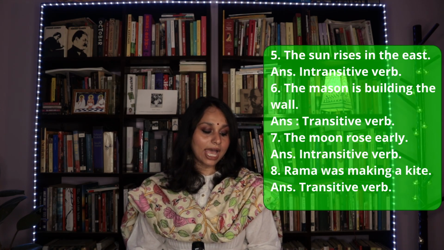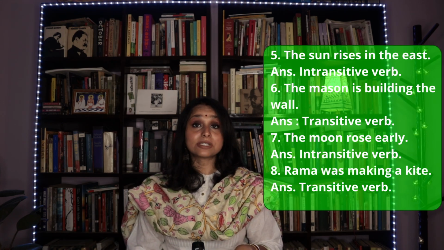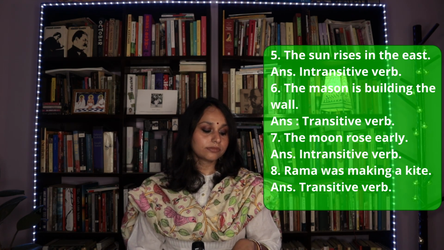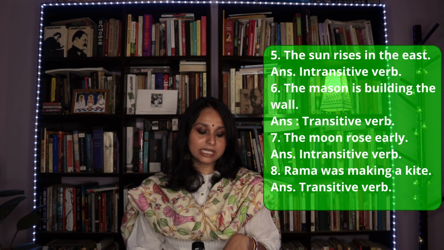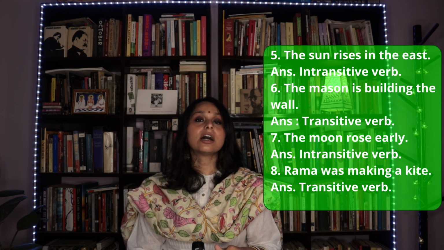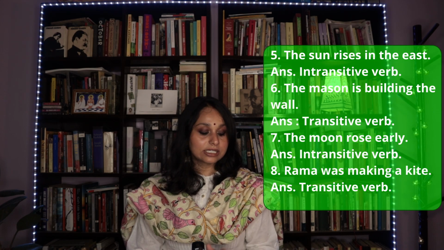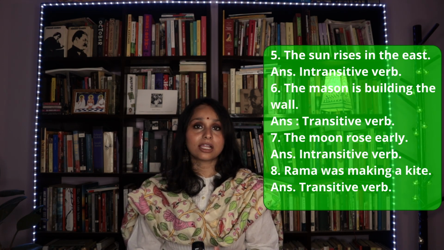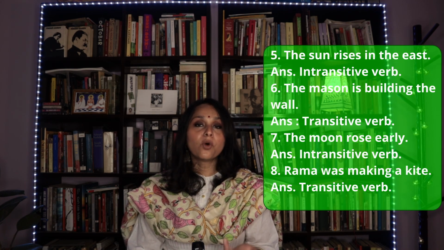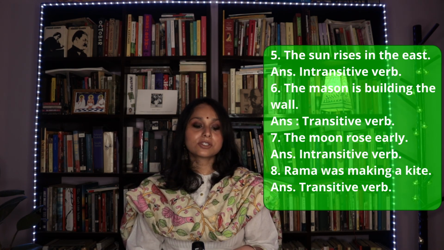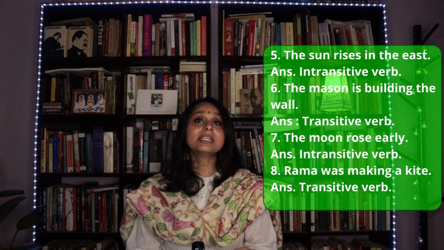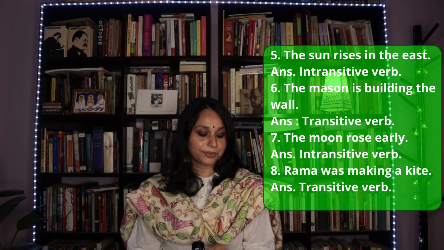Now let us look at sentence number 6. The mason is building the wall. Here the verb is building, and if you ask this question, the mason is building what? You get a sensible answer, that is the wall. Wall is your object. So here the verb building has an object. So building is a transitive verb.